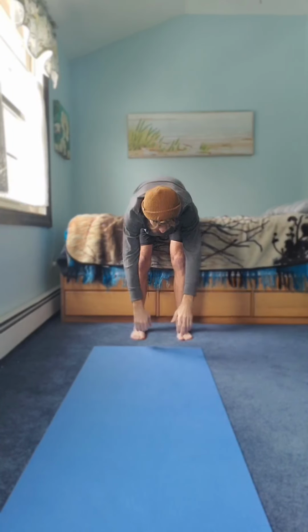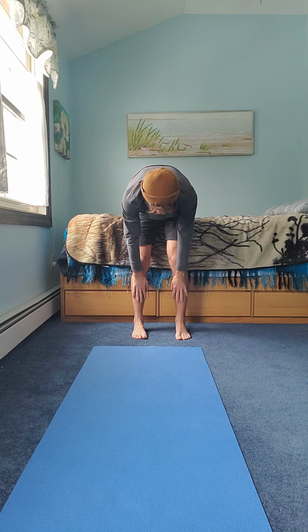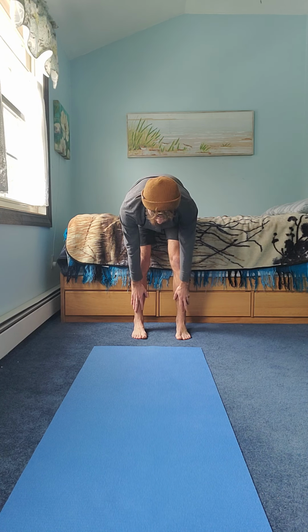Great job. And when you're ready, let's put our arms overhead, upward salute, Urdhva Hastasana. And then let's exhale, slight back bend, cactusing our arms, Padarangasana. Inhale, upward salute, Urdhva Hastasana. Exhale, forward fold, Uttanasana. Send all that energy back down to the earth. Inhale, halfway lift, Ardha Uttanasana. Flat back. And exhale, forward fold, Uttanasana.